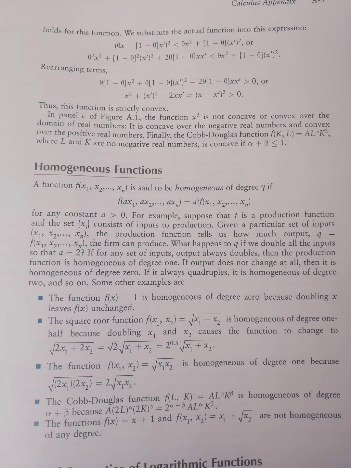What happens to Q if we double all the inputs so that a equals 2? If for any set of inputs output always doubles, then the production function is homogeneous of degree 1. If output does not change at all, then it is homogeneous of degree 0. If it always quadruples, it is homogeneous of degree 2, and so on. Some other examples are, and there are 5 bullet points.